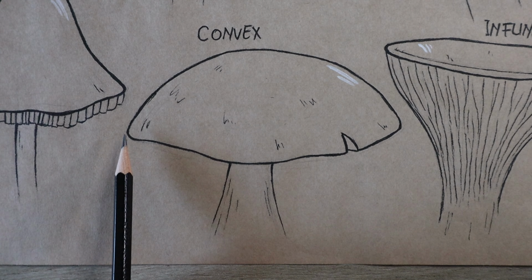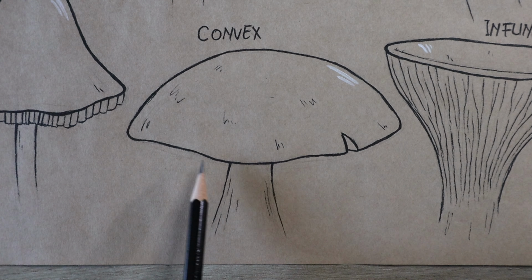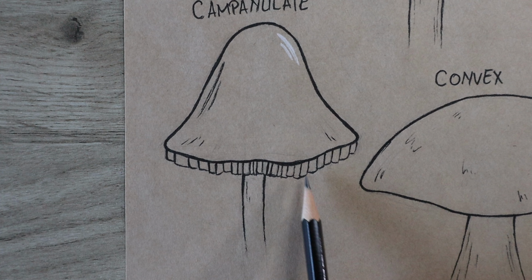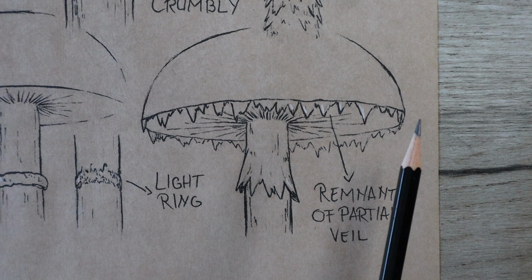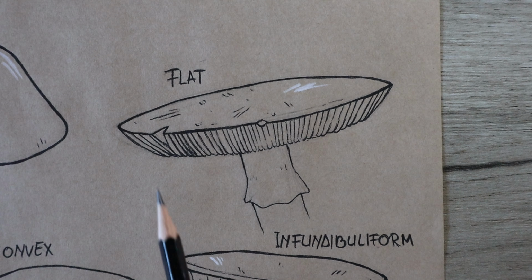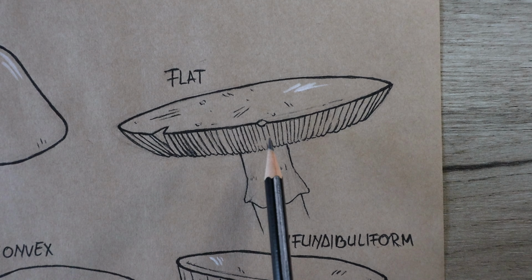The margin of the cap is also an area that can display interesting characteristics. You might see striations, remnants of the partial veil like I've shown you before, or sections where the cap started to break and split as the mushroom matured.